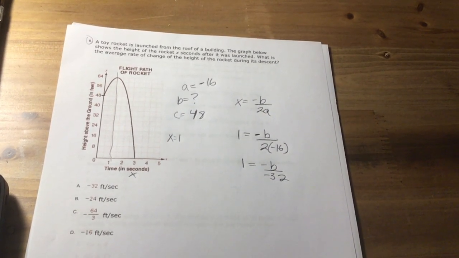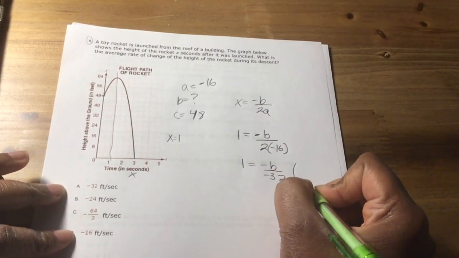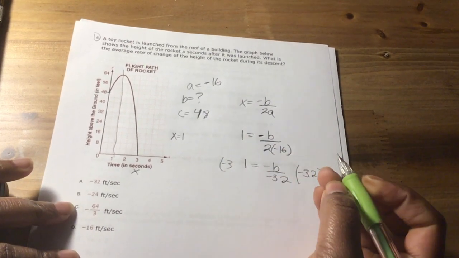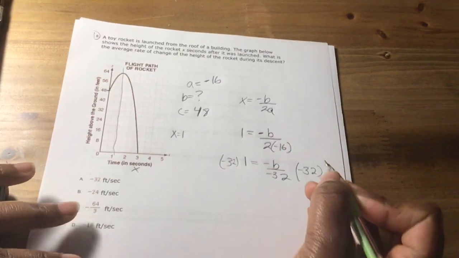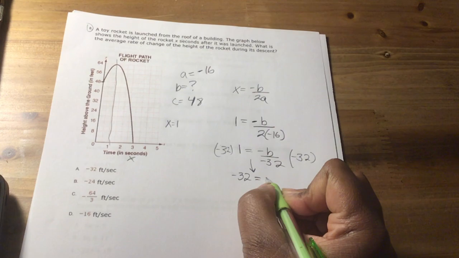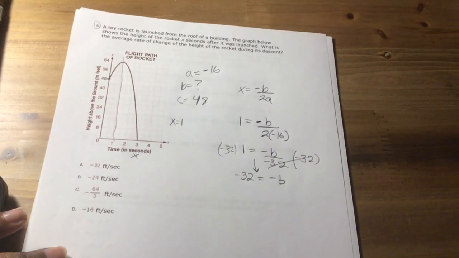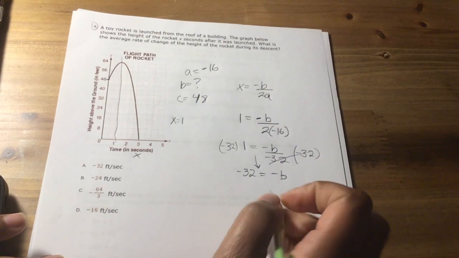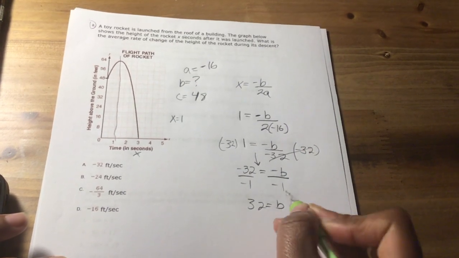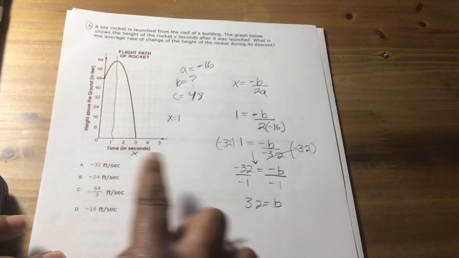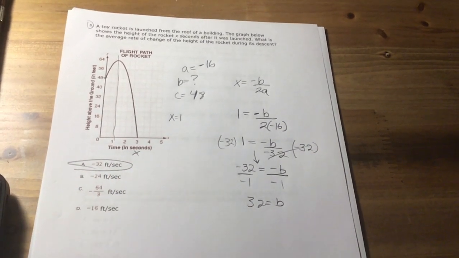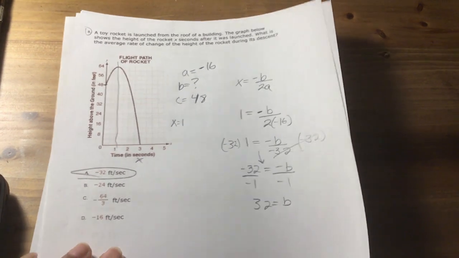To get B by itself, I'm going to multiply both sides by -32. So when I multiply both sides by -32, I get -32. And it should be -b here, but if I want to get B completely by itself, my answer for B is going to be 32, but in this case, we don't have to worry about negative or positive. Our answer here is still going to be the negative 32.